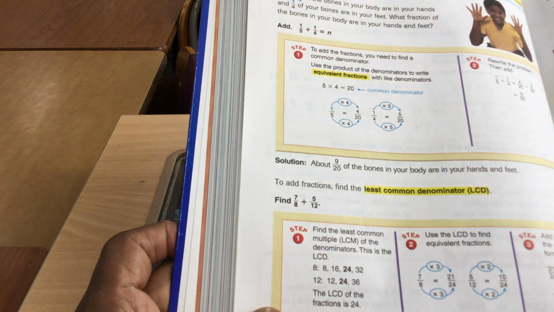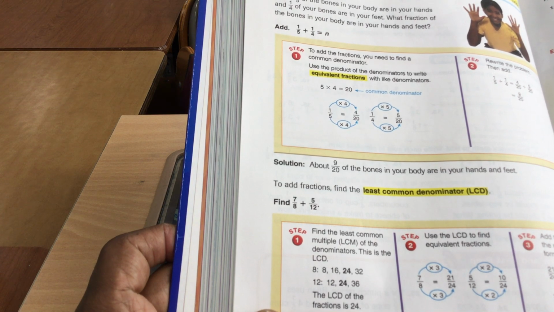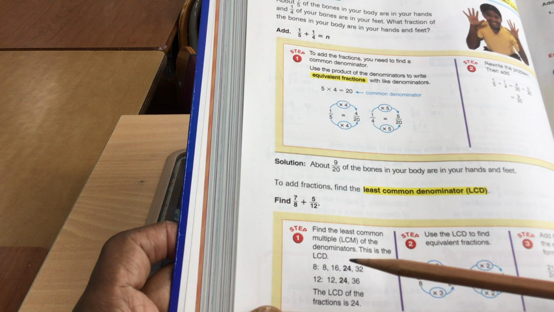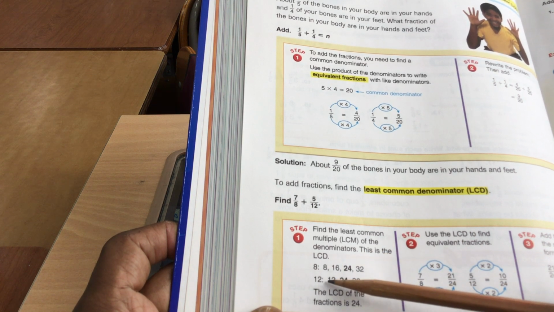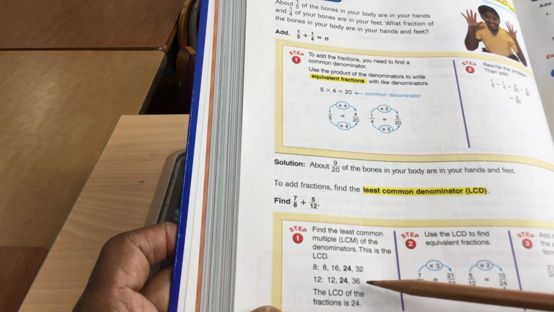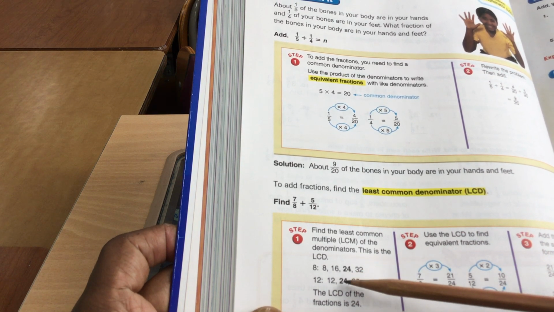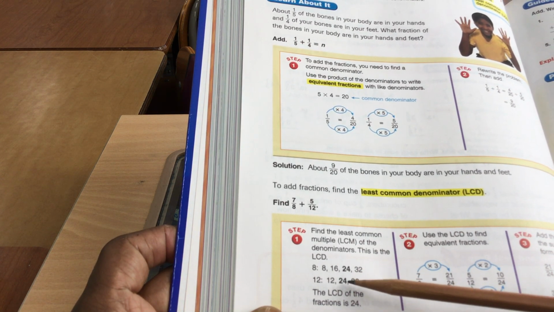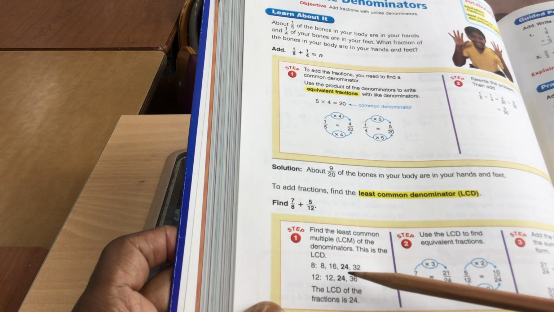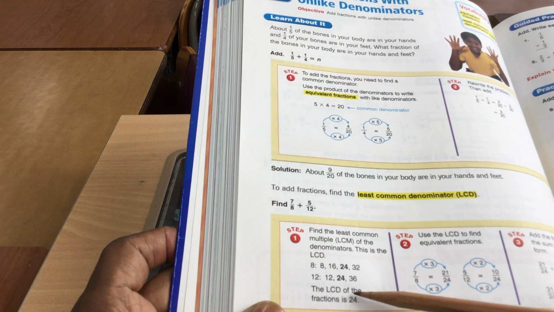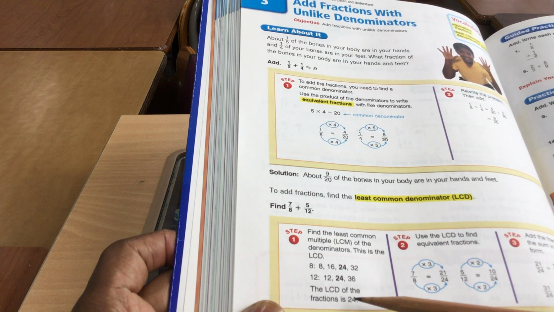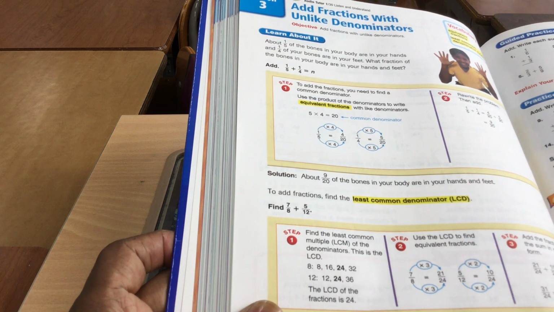The least common multiples of 8 are 8, 16, 24, 32. The least common multiples of 12 are 12, 24, 36. 24 is our smallest number here. So our least common denominator for 8 and 12 is 24. The LCD of the fractions is 24.